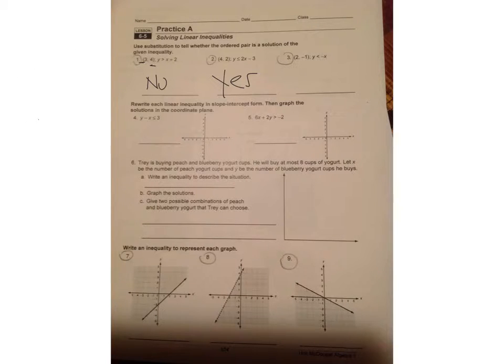Last one, (2, negative 1). Y is less than negative x. We have y is negative 1 is less than, remembering our parentheses, negative 1 is less than negative 2. And that is not a true statement because negative 1 is actually greater than negative 2, so that doesn't work.